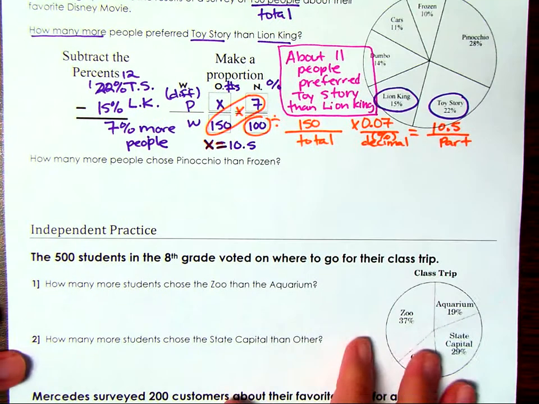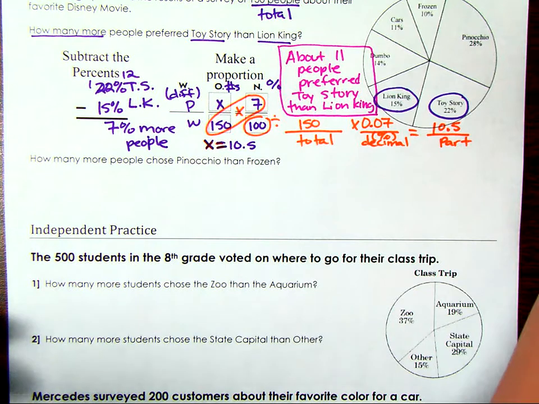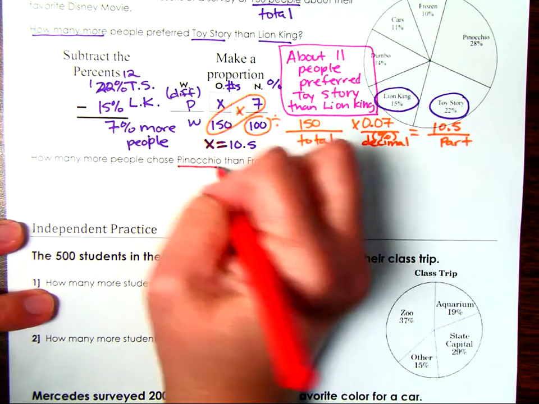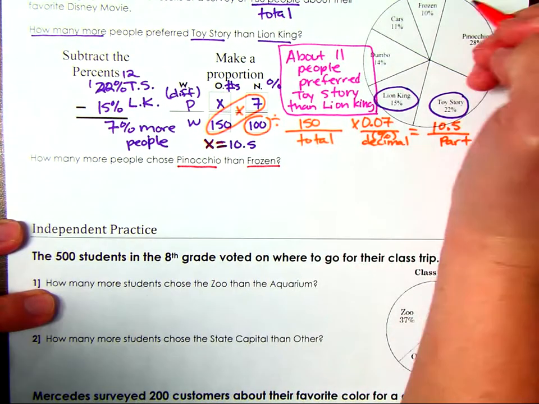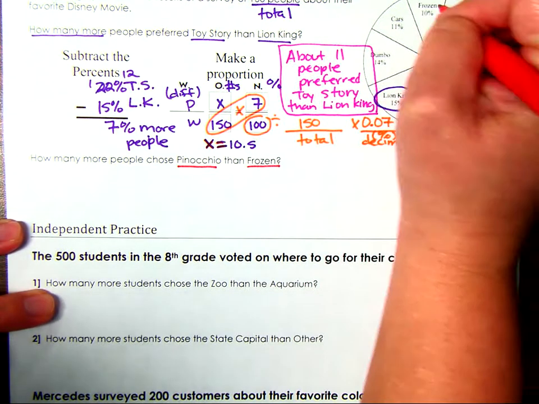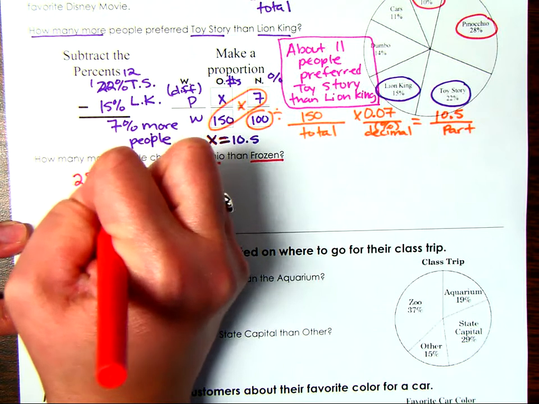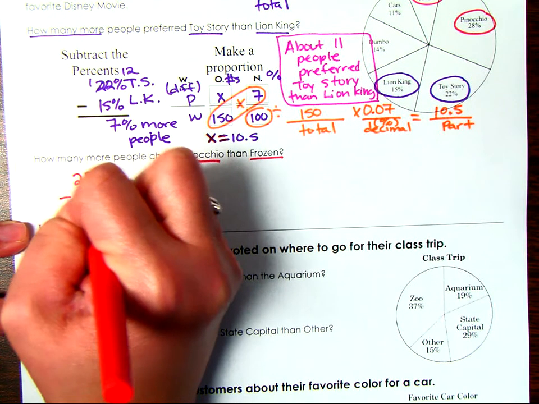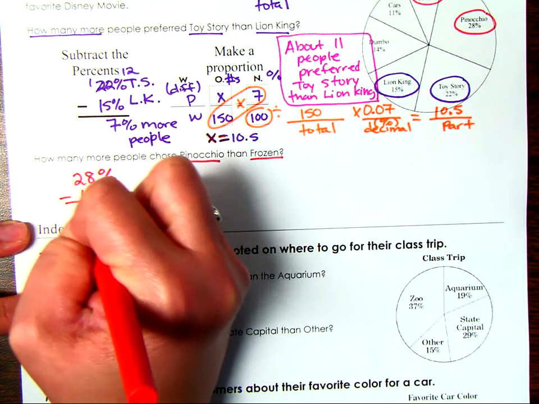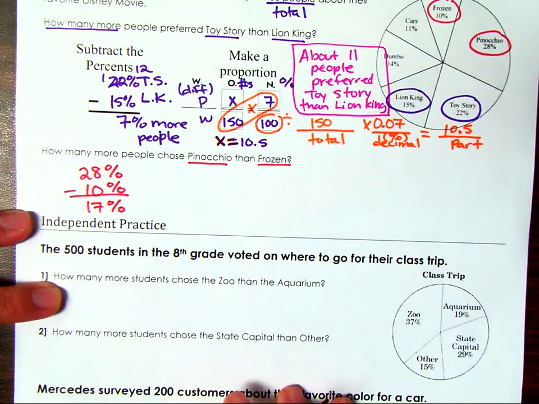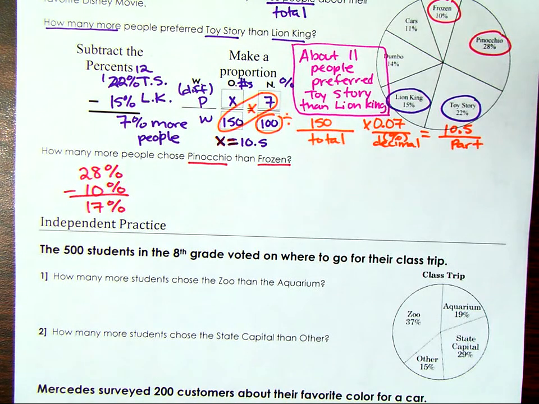How many more people chose Pinocchio than Frozen? We're comparing Pinocchio and Frozen, so the first thing we need to do is look at their percents, Pinocchio to Frozen. We're going to subtract the percents first. 28% minus 10% equals 17%. If this were multiple choice, I bet 17 would be a trick answer because it does represent something, but it's not 17 people, it's 17%.